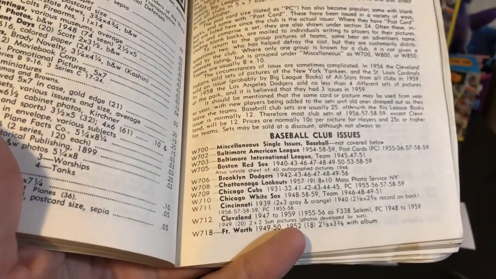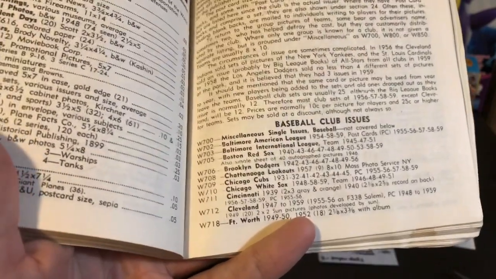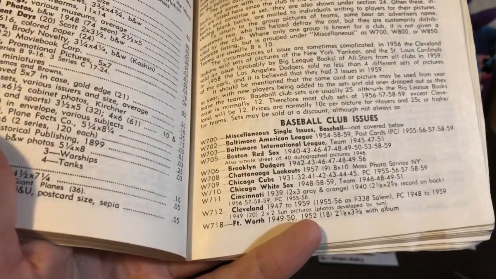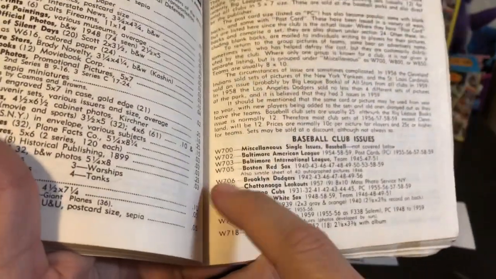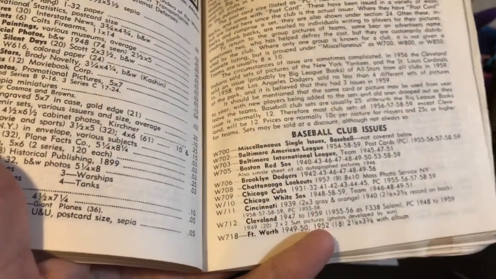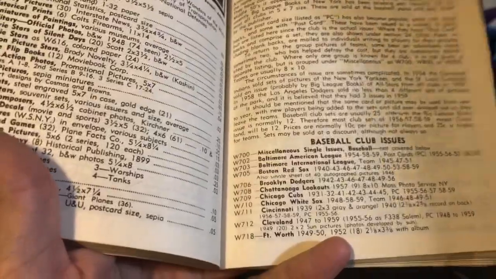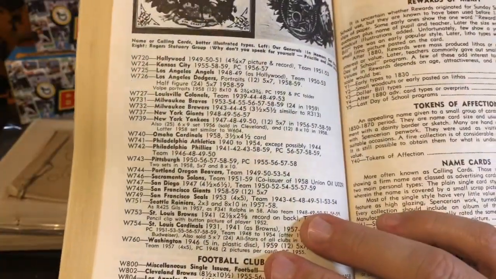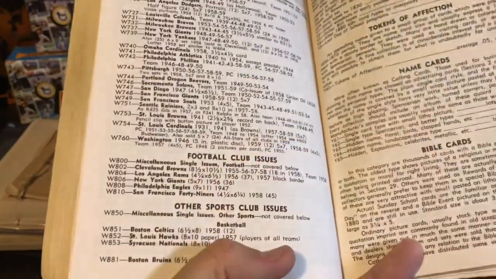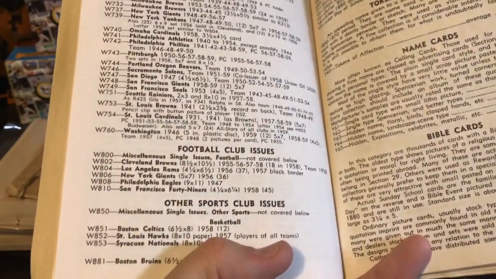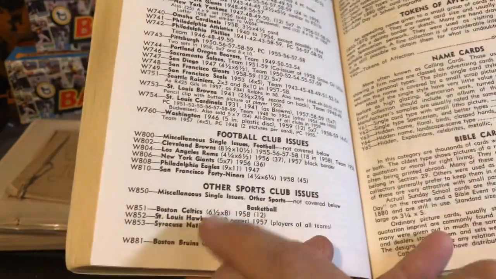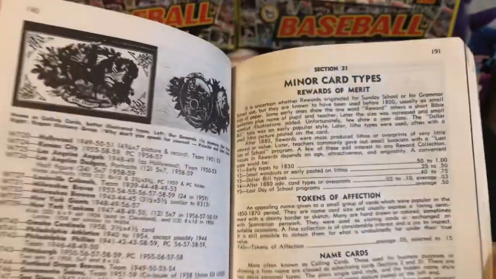So for example, if you got a Brooklyn Dodgers team photo pack from 1943, that would be a W706 Brooklyn Dodgers team. And there are different things kind of categorized in that group. And so the W700s are baseball. W800s are football. W850 plus are other sports. So we've got basketball and hockey and things like that.